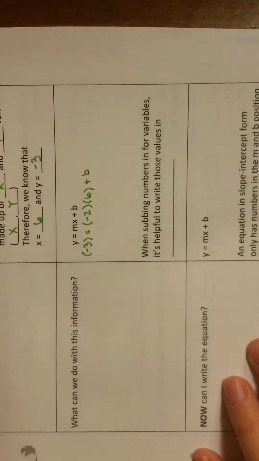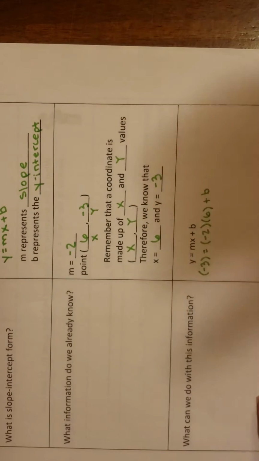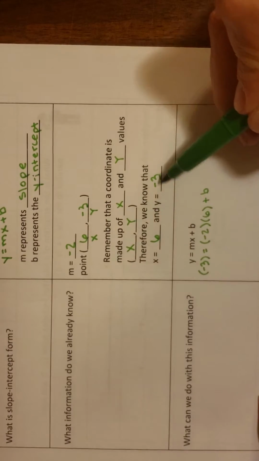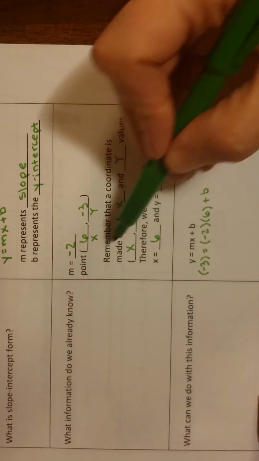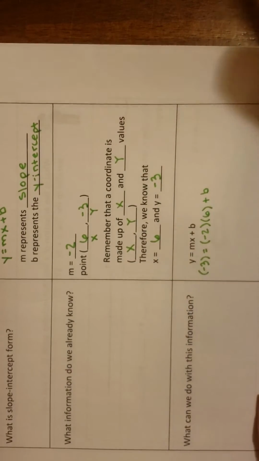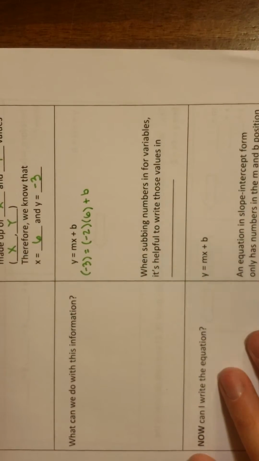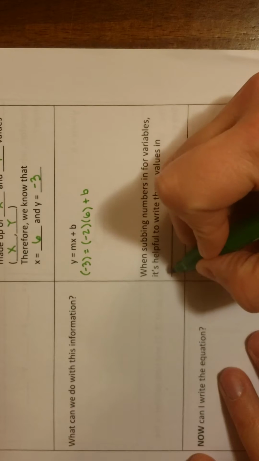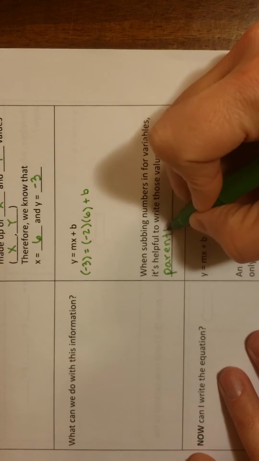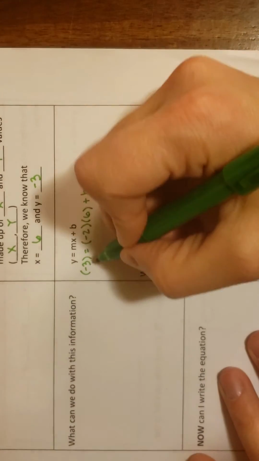Write that down, but then take a second. Make sure you understand where I got all that information. This is one of those lessons where it's really easy to write stuff down and not think. So here's y = mx + b. Basically we're using the information that we have to find the intercept. I strongly recommend that when you sub numbers in for variables, you use parentheses. This is a good habit to get into. Okay, so we can solve.